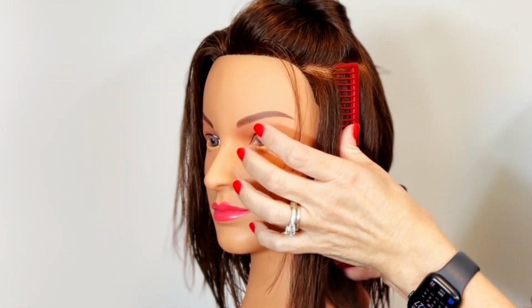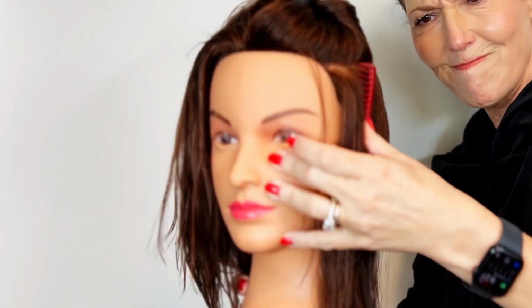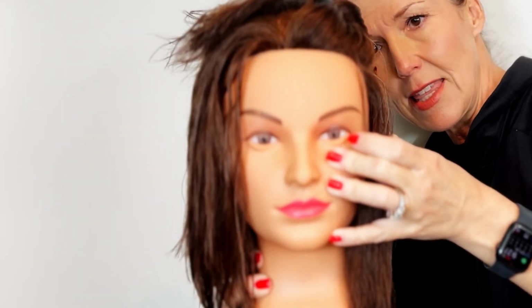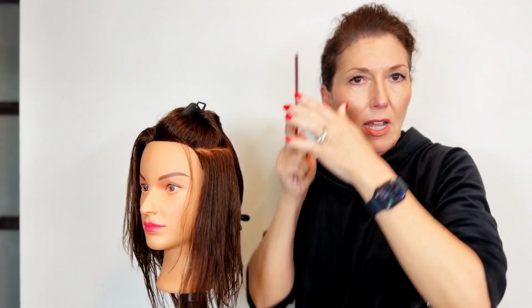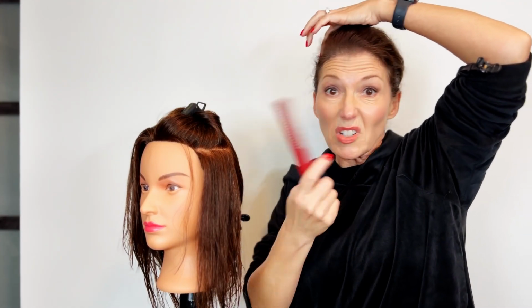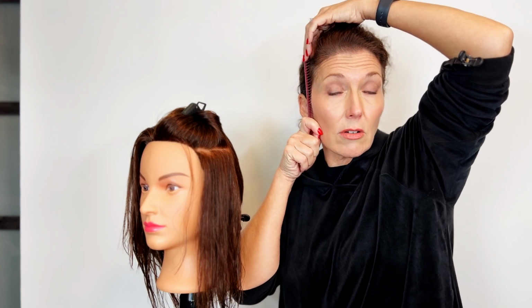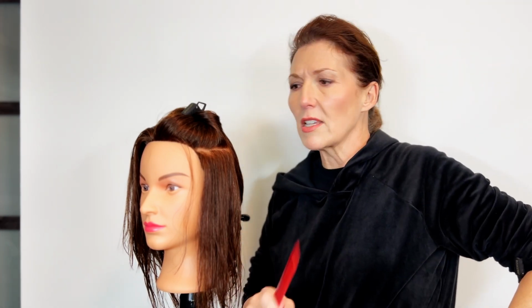Okay, let's put that there. See that? Right where it comes up, okay? If I did that on my head, it would come up at a different location. Do it to your head. Put your comb right next to your head. Okay, why is this important? And why is this important on every person who sits down in your chair?